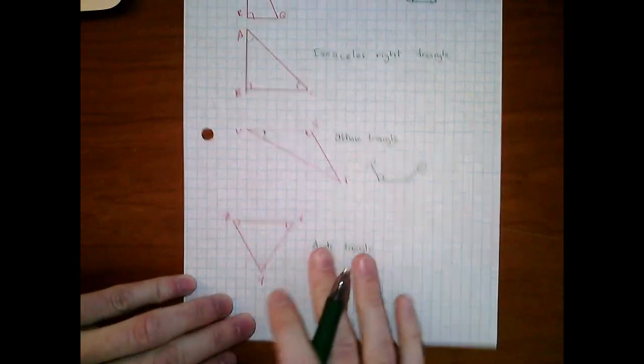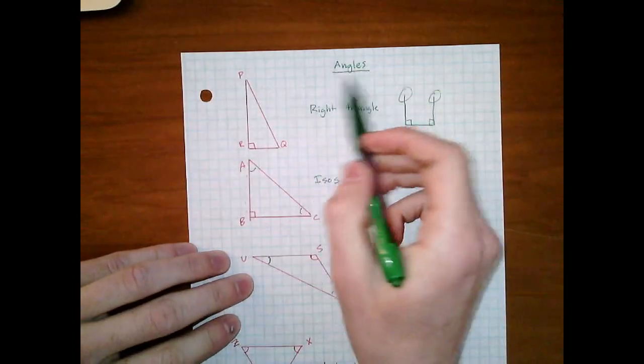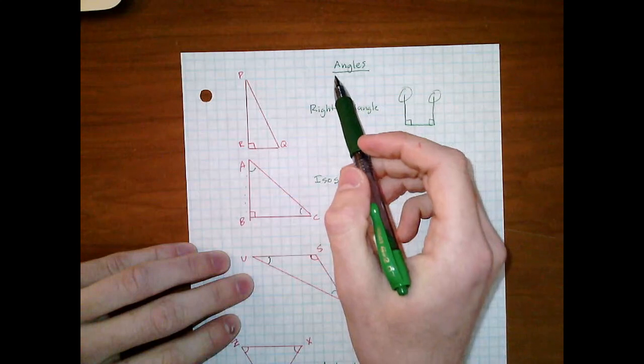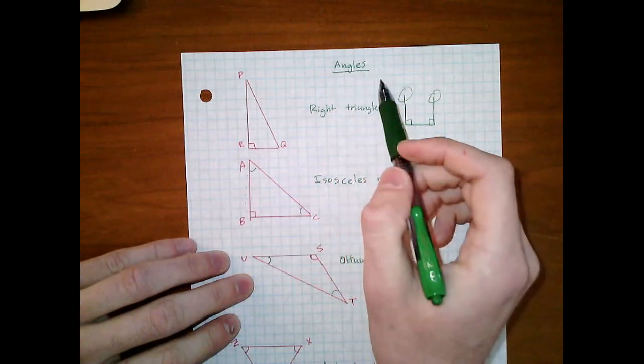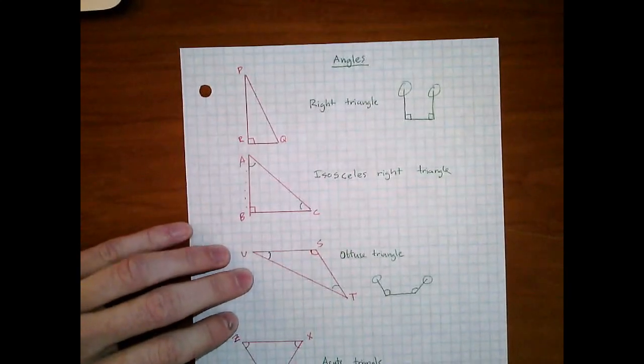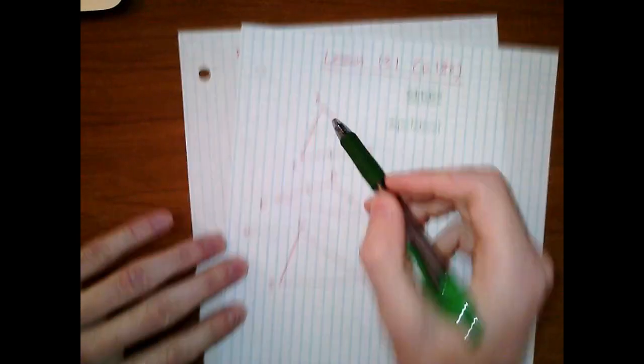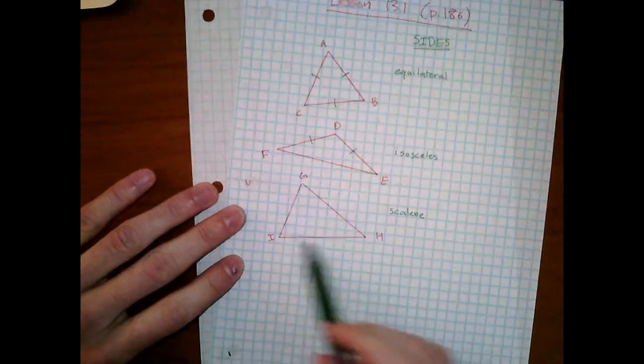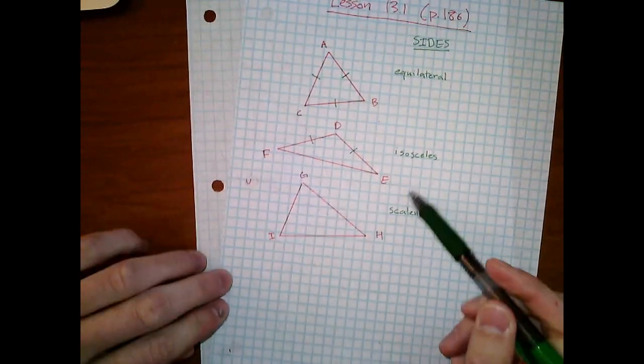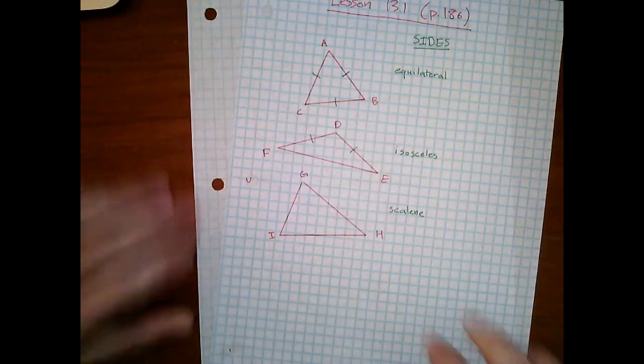All right, so those are our two ways of identifying a triangle. By looking at the angles, are any of the angles acute, obtuse, or right? And the other way is by looking at the sides and identifying, are they all equal, are just two equal, or are none of them equal? And the scalene, isosceles, and equilateral.